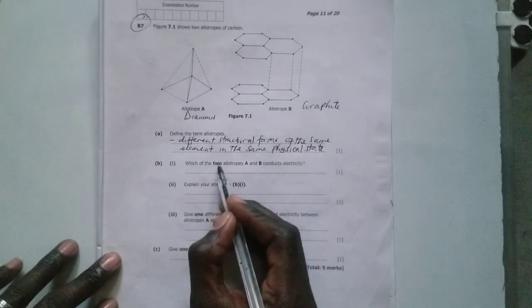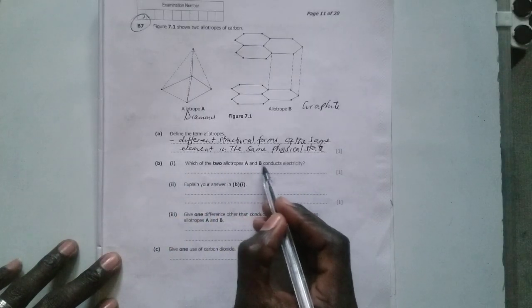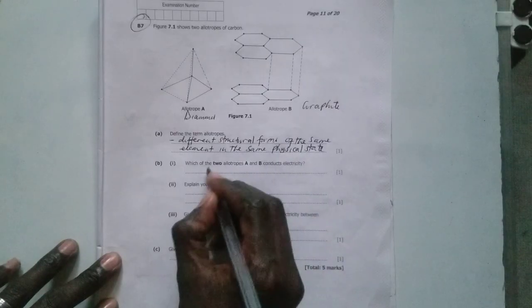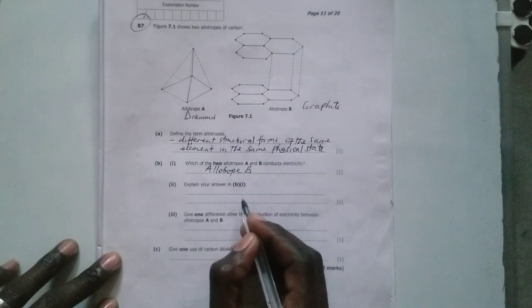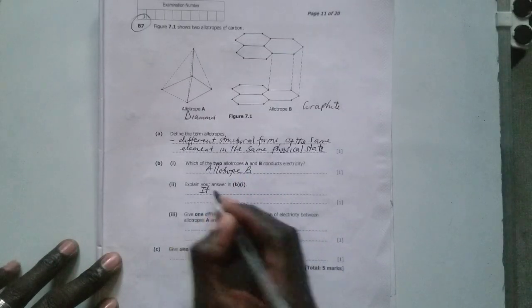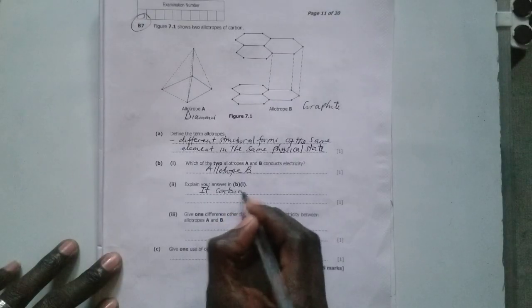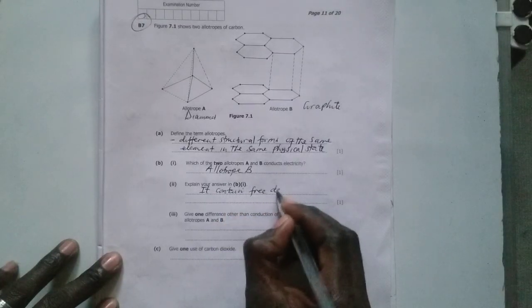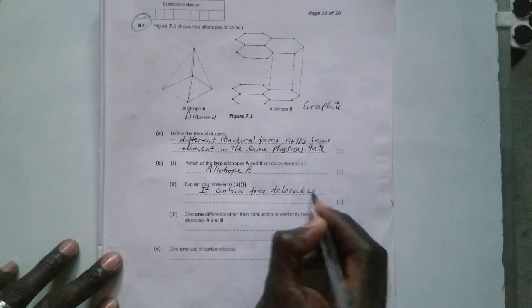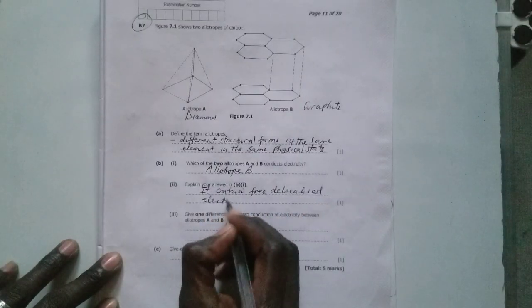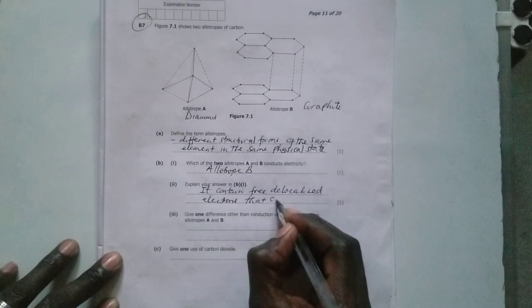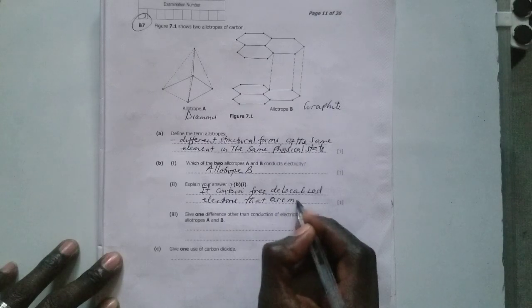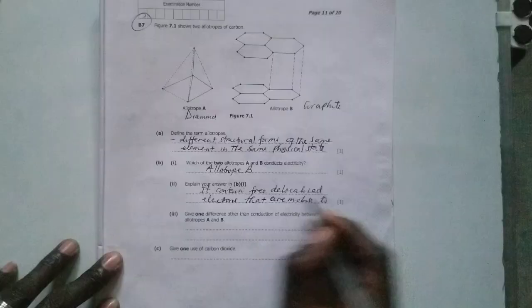Then B1 says which of the two allotropes A and B conducts electricity. So it is simply allotrope B. Then explain your answer. We can simply say that it contains free delocalized electrons that are mobile to conduct electricity.